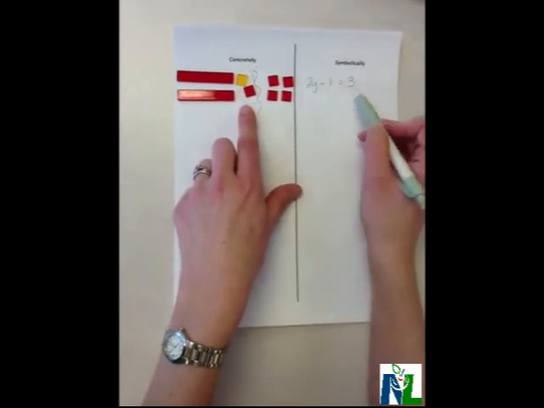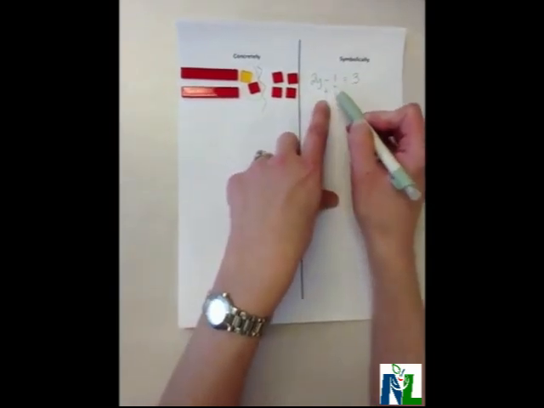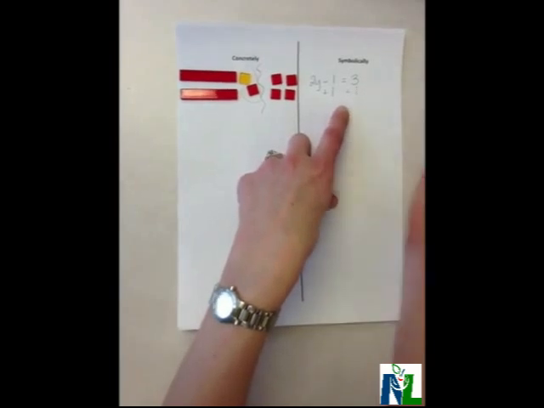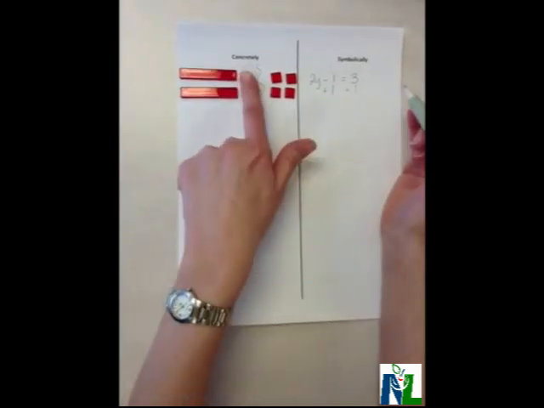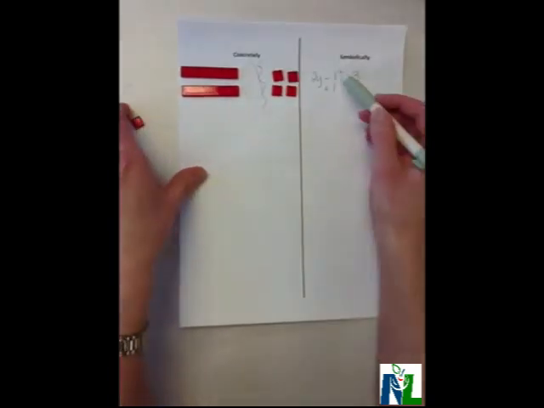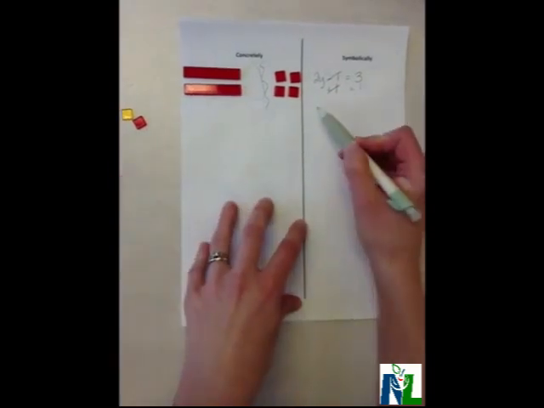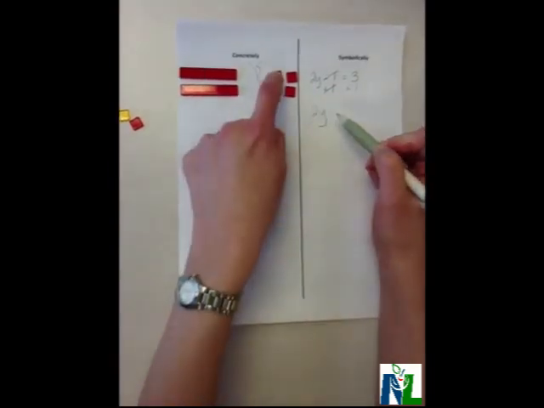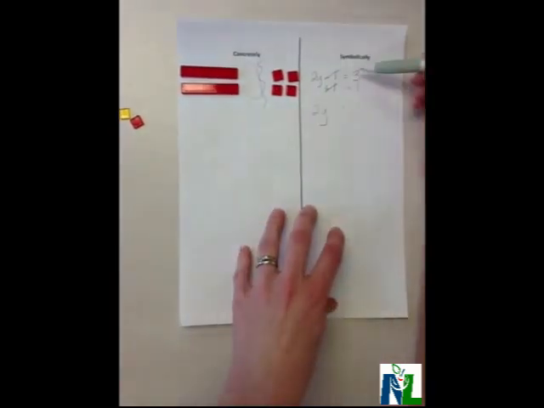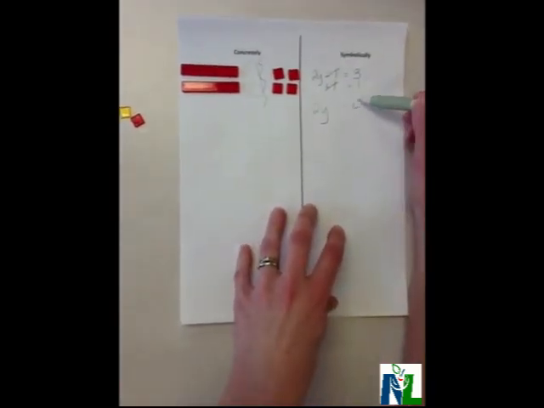So mathematically, what are we doing? We are adding +1 to both sides. This is a 0 pair, so we can get rid of it. They cancel, and all we're left with on the left side is 2y. On the right side, we have 4, and of course 3 plus 1 is 4.